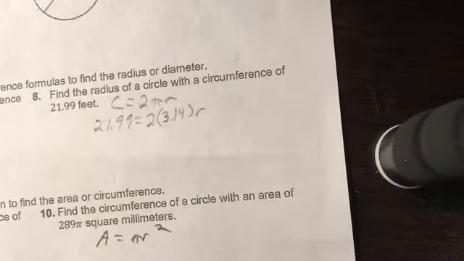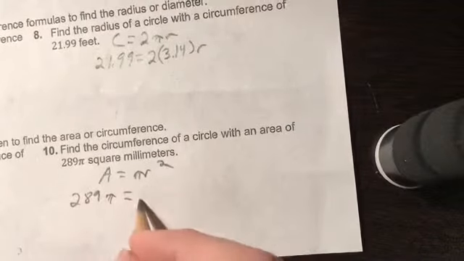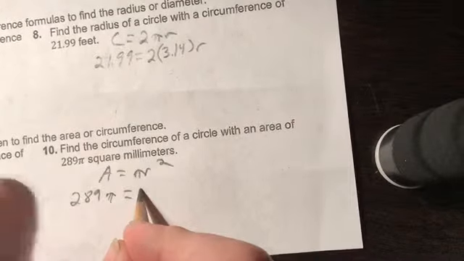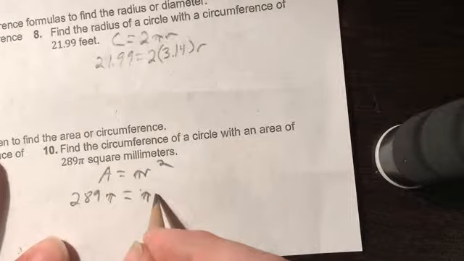So we have area, 289 pi, equals pi r squared.